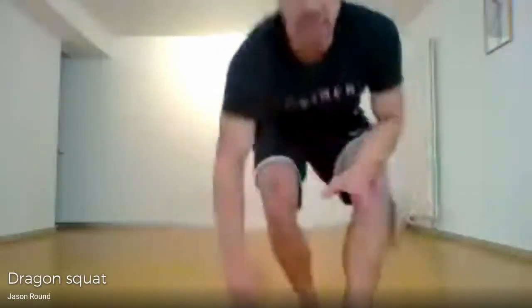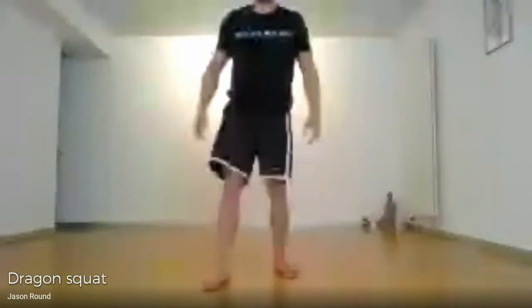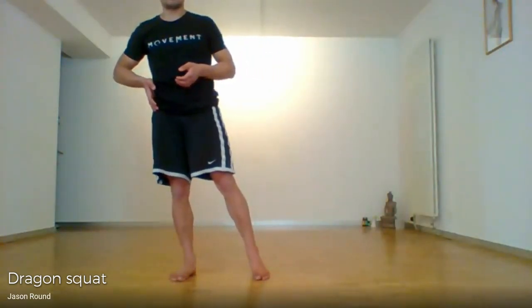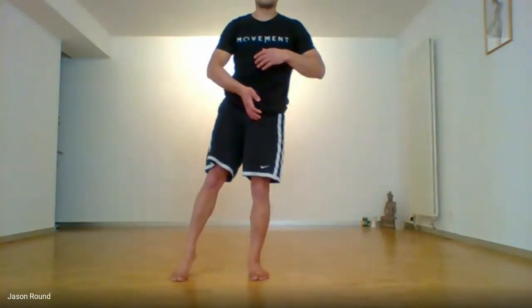Okay, good. Dragon squat, isometric, very simple. But again, the idea has to be the same. When I'm stepping down into dragon squat, one thing I would like you to do as well is practice the transition. What does this mean? The transition is the weight shifting. Like, where is my weight? My weight is now more on the right foot. My weight is now more on the left foot. Okay? So when I come down into the dragon squat, I transfer my weight.